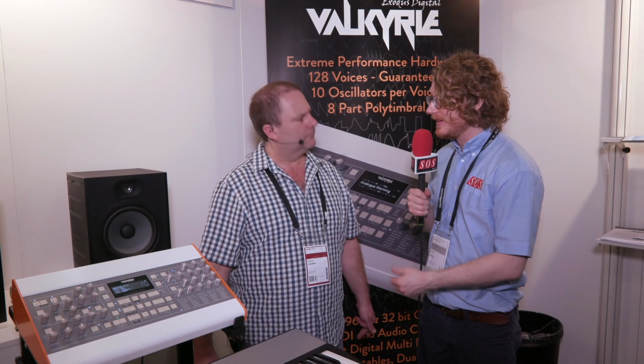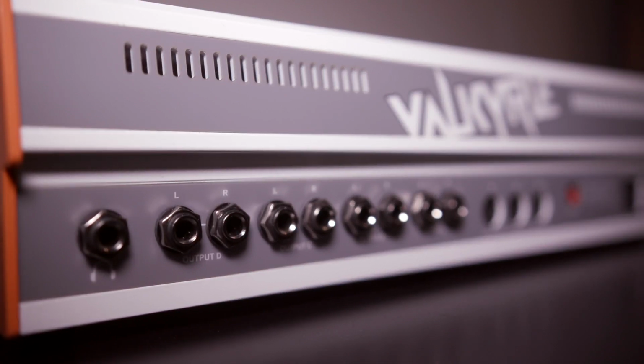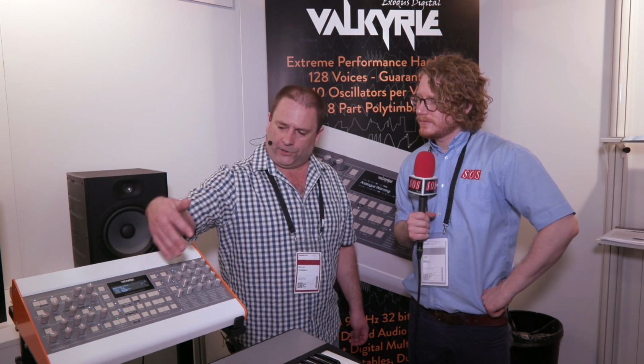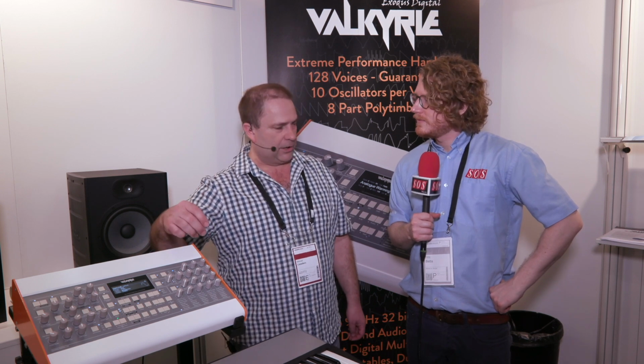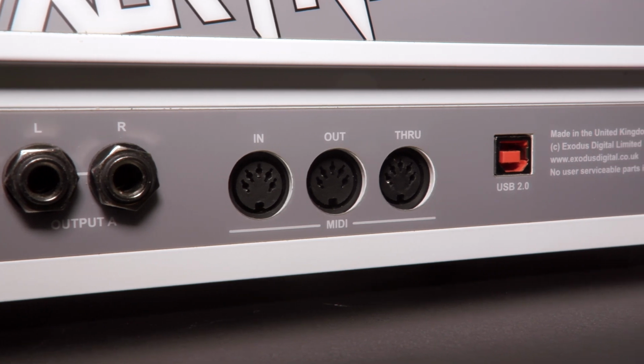Can you tell us about the outputs as well then? Sure. So Valkyrie's got 4 stereo balanced outputs at the back. They're 32-bit DAC, so very high quality, 96 kilohertz sample rate. You can mix any of the 8 multi-timbral parts to any one of the outputs that you wish. You can mix them all to one output pair if you wish, you can separate them out, and also you can defeat the effects. So if you want to use an outboard reverb, you can defeat just the reverb or the other effects however you want. So you can effectively use these additional outputs as effect sends as well.